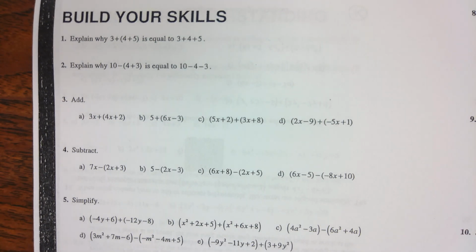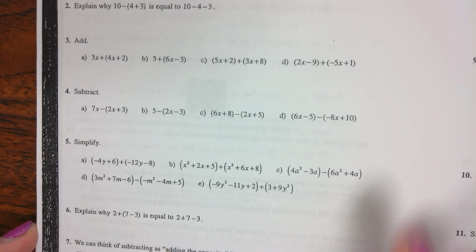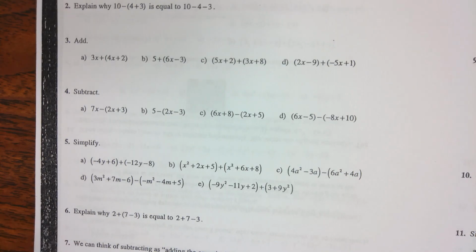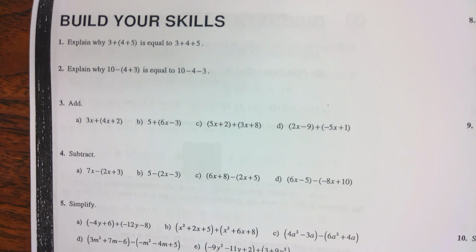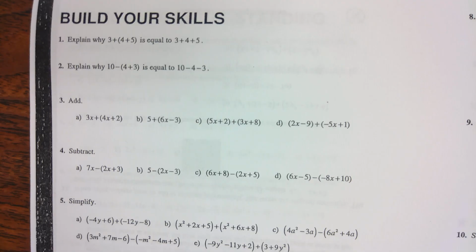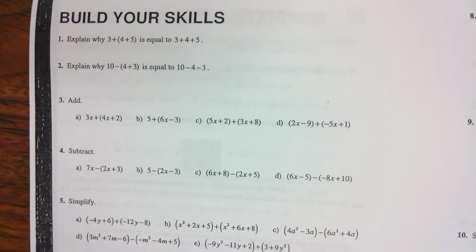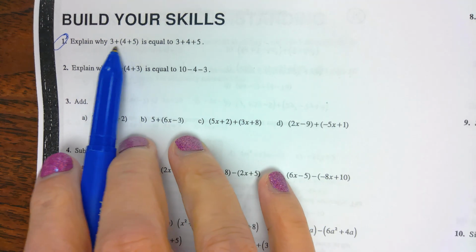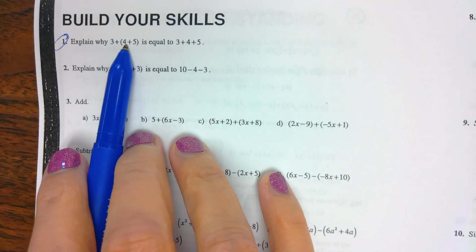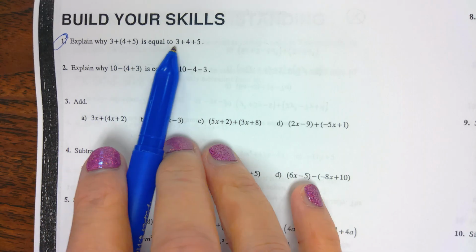So page 14, I'm just going to go over some examples. It's very similar. What's different is now you see some brackets. So the first one, let's just go over it really quickly. Y is 3 plus bracket 4 plus 5, the same as 3 plus 4 plus 5.